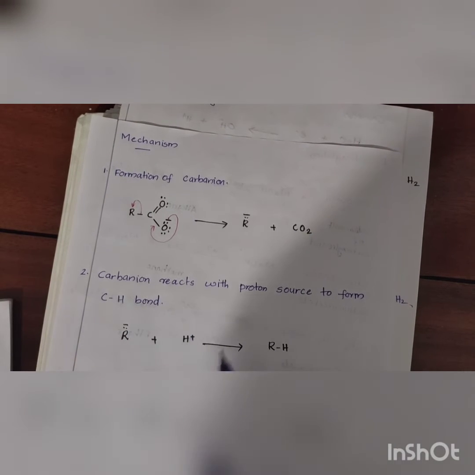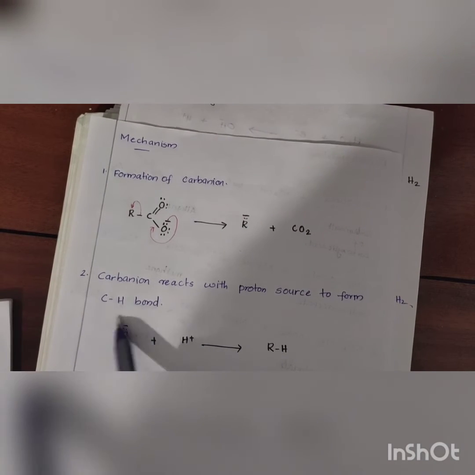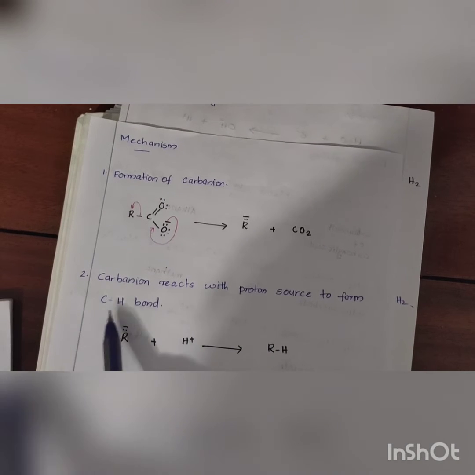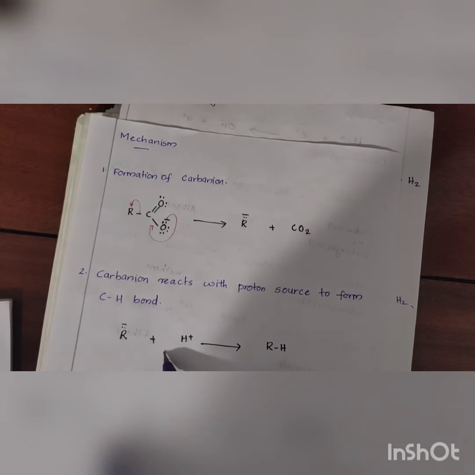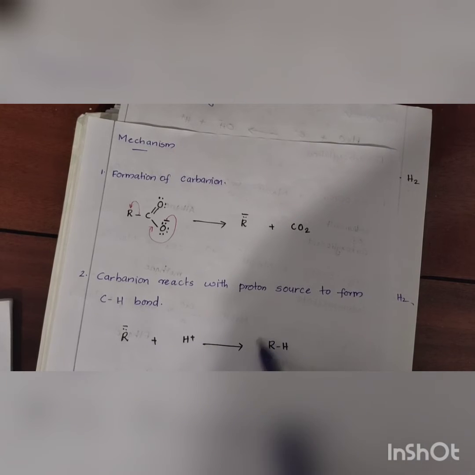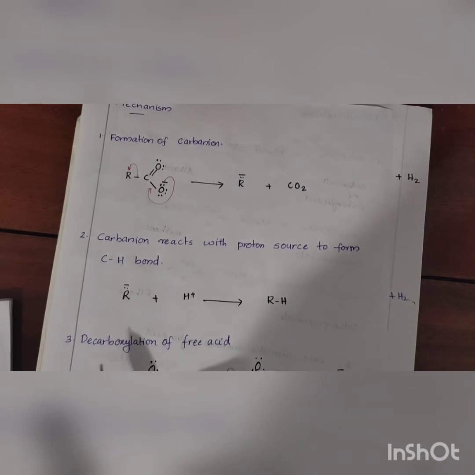The next step is the carbanion reacting with a proton source to form a C-H bond, R minus plus H plus giving RH. Next is the decarboxylation of the free acid.